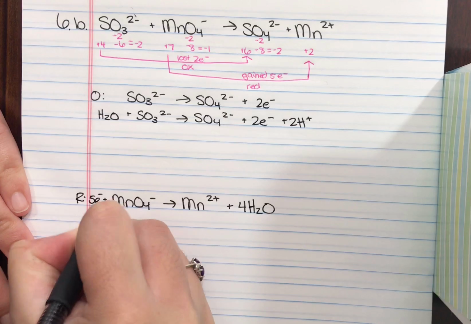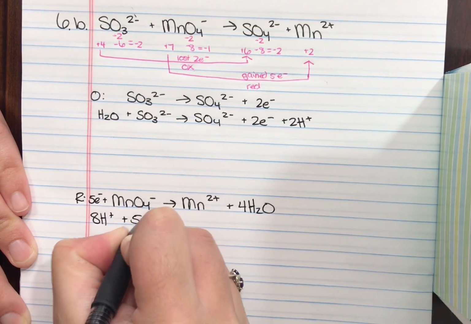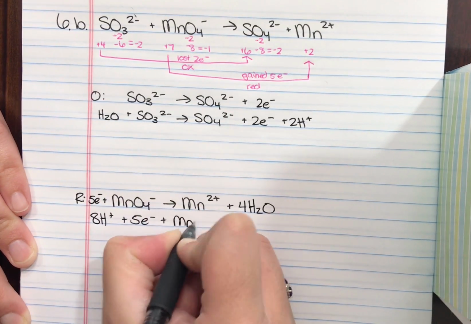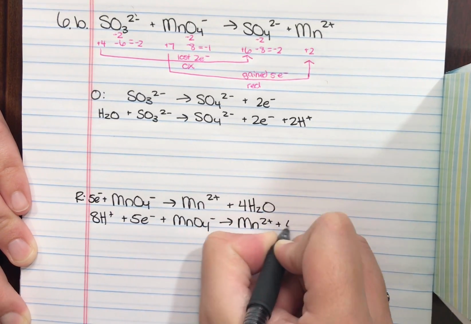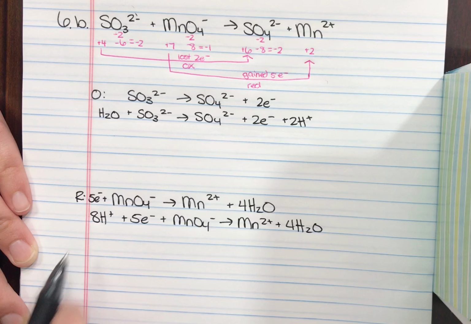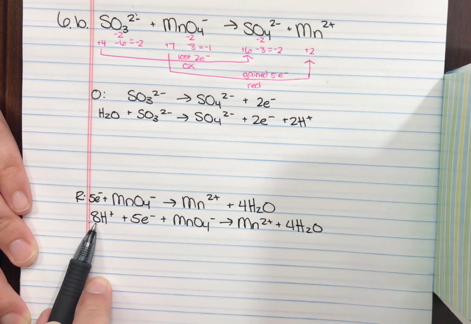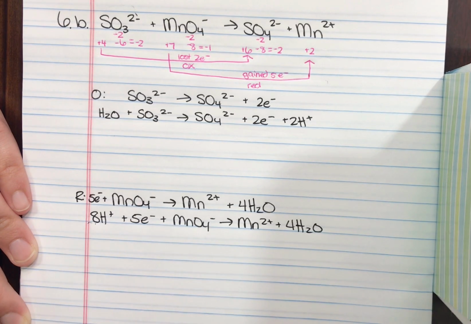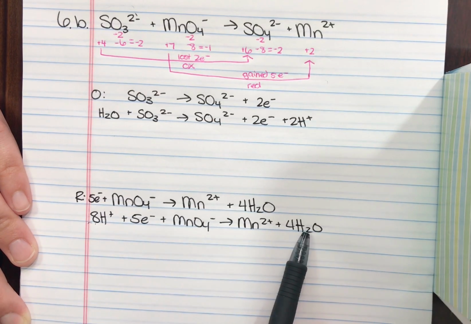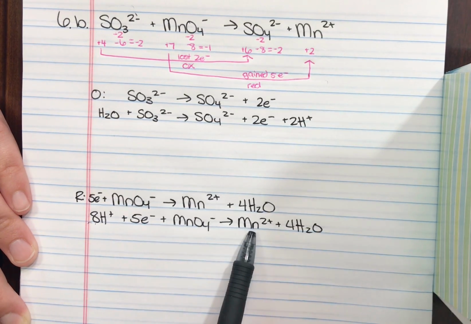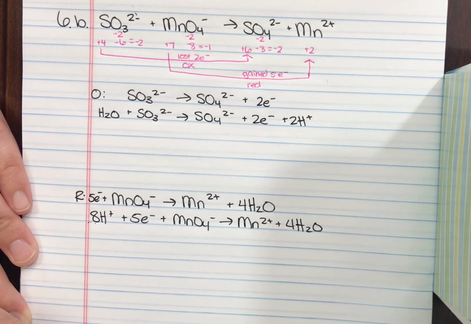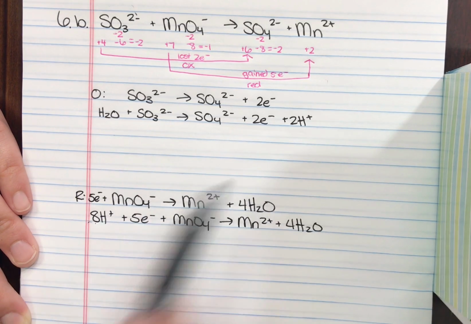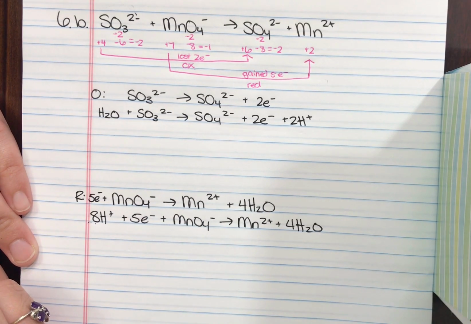So I'm just going to rewrite this so that we have more space. But all I'm doing is I'm adding those 8 hydrogens on the left. So now I should double check everything. I can double check. I got 8 hydrogens on the left, 8 hydrogens on the right. I got 1 manganese on the left, 1 on the right, 4 oxygens on the left, 4 oxygens on the right. So I'm good there. Everything is balanced according to mass. So that is step number 3.